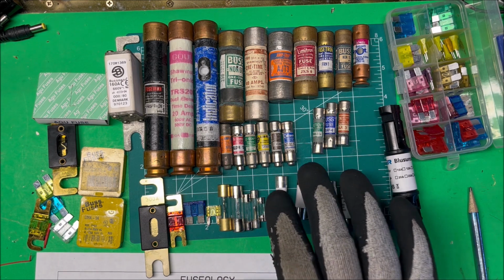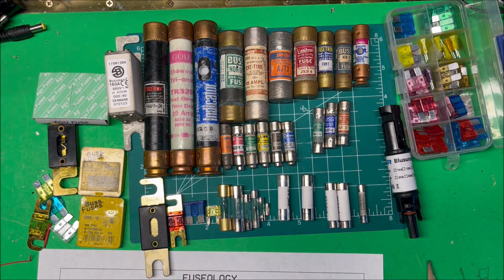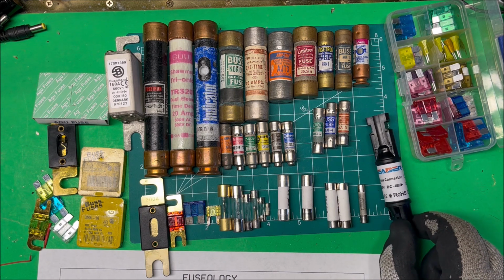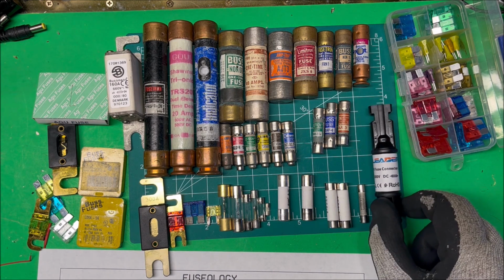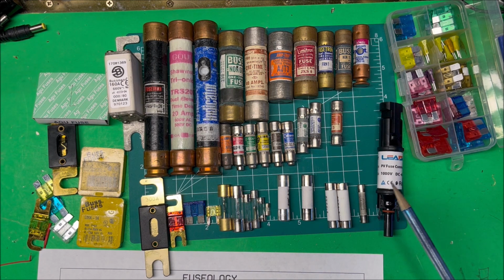These are 1,000 volt fuses, 600 volt fuses, and then this is a fuse holder for a solar panel. It fits right in, connected in line with it, and you can see on there these are 1,000 volt fuses also.